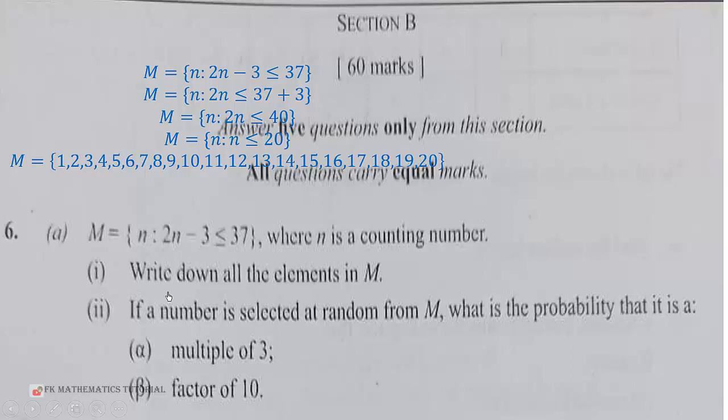So that is the first part of the question. The first part said a multiple of 3 is selected. What is the probability of doing that? So multiples of 3 are 3, 6, 9, 12, 15, and 18. We have 1, 2, 3, 4, 5, 6. So 6 numbers there in that set.